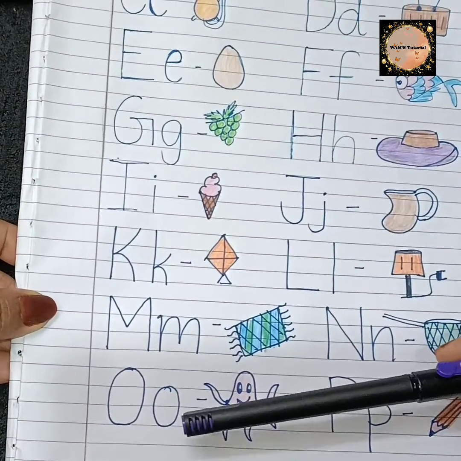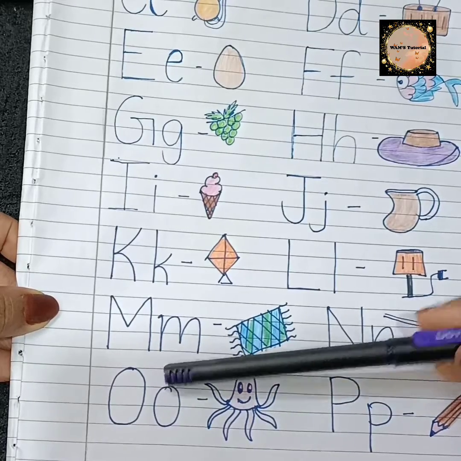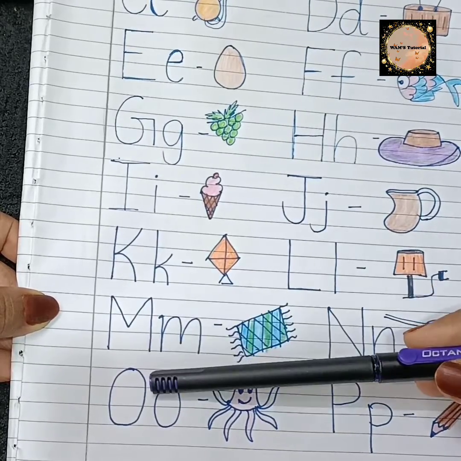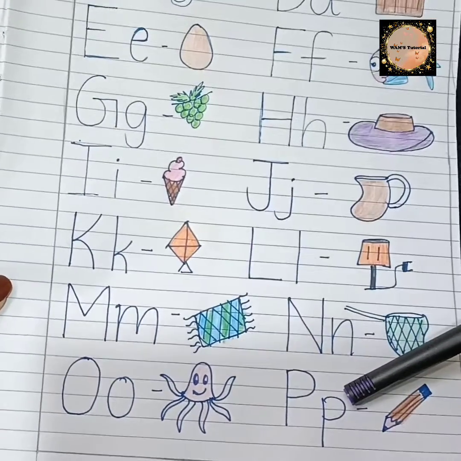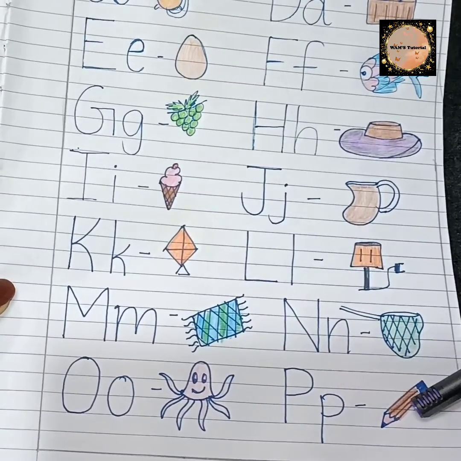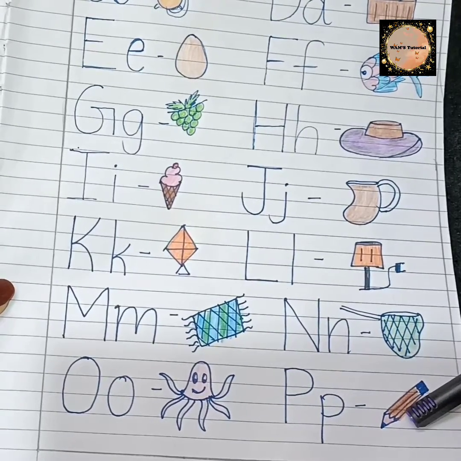O says octopus, orange, octopus. P says pencil, p, pencil.